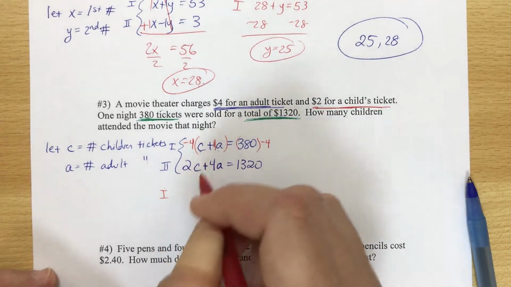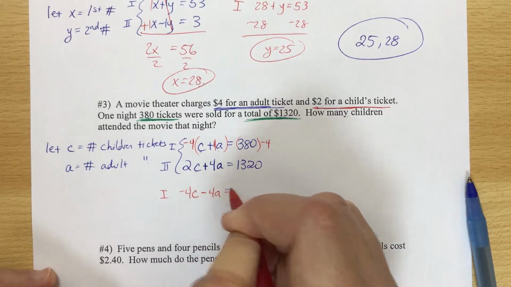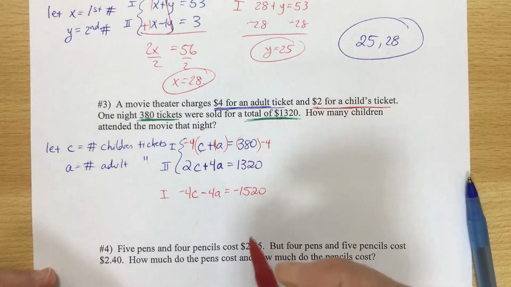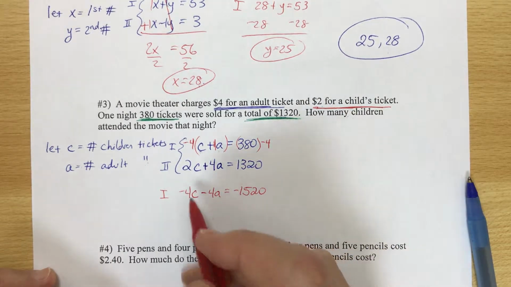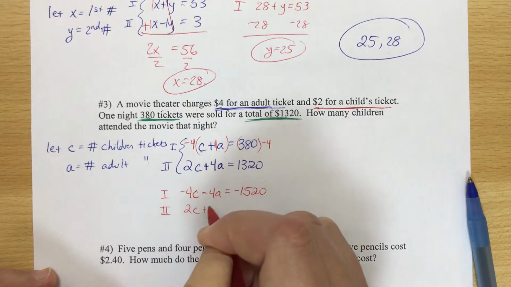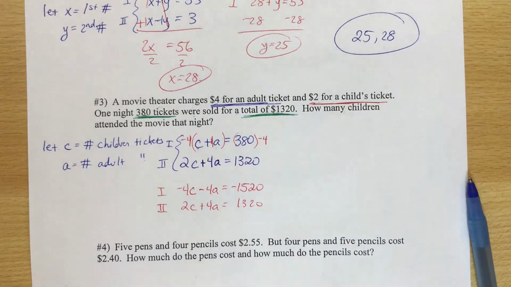So equation 1 is negative 4C minus 4A equals, that would be negative 1,520, if I've done that correctly. And then the second equation, I just copy that, 2C plus 4A equals 1,320.